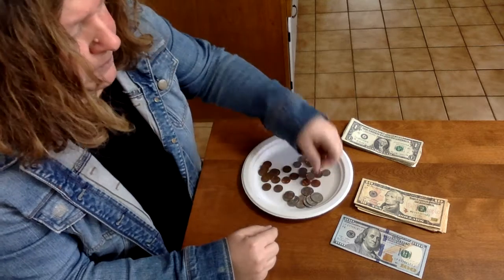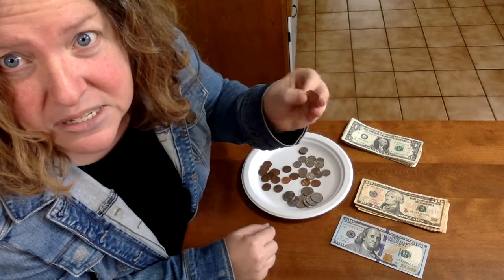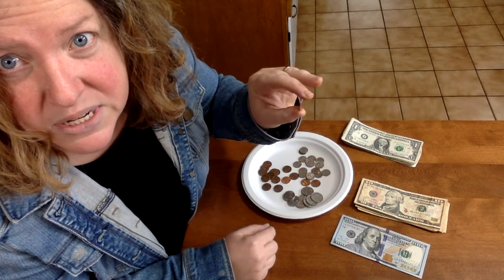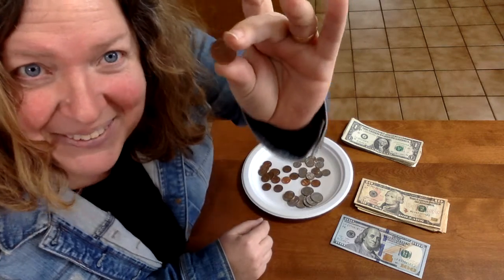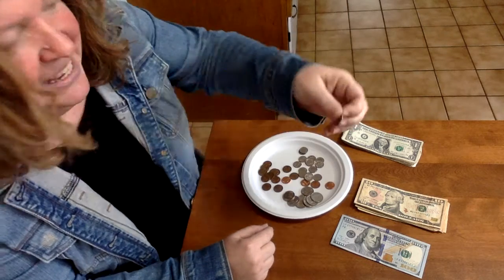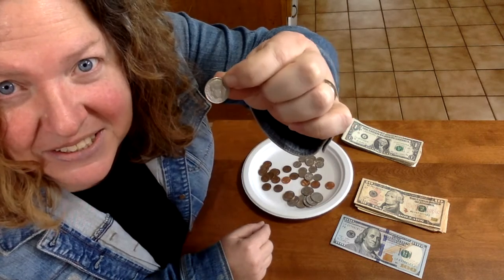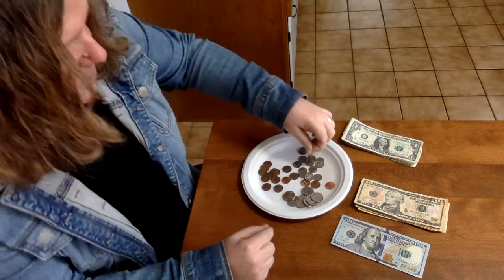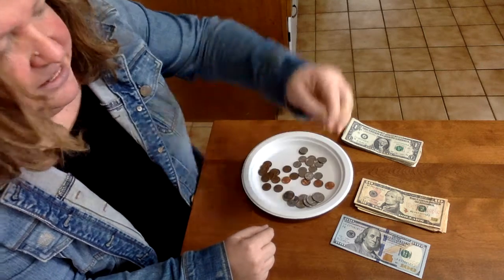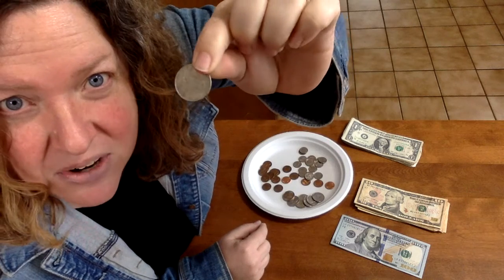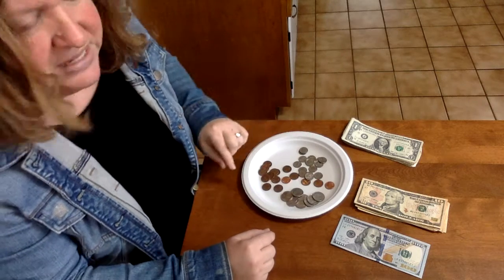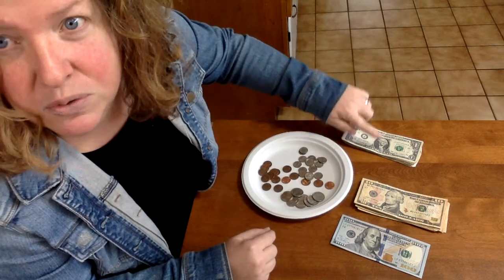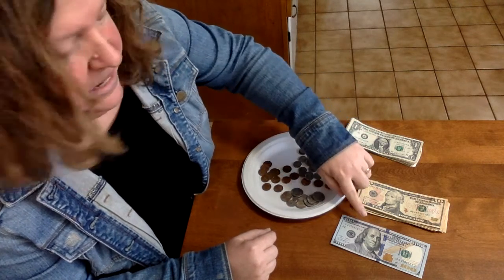So first of all, naming the coins. Obviously, these little ones right here, I'm not showing them to you very well. There we go. Those are pennies. The tiniest ones that are silver are dimes. These ones here are quarters. They're also silver. They're the bigger ones. And then, of course, we've got the $1, the $10, and the $100.